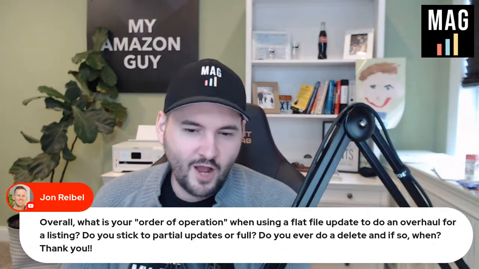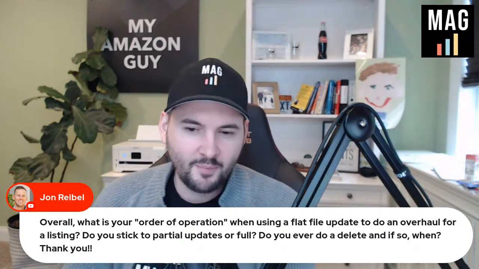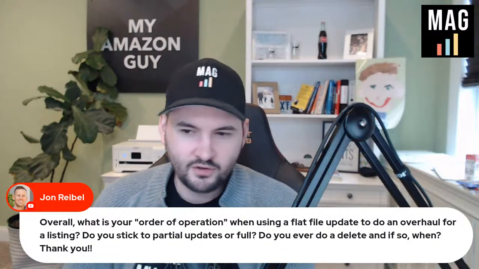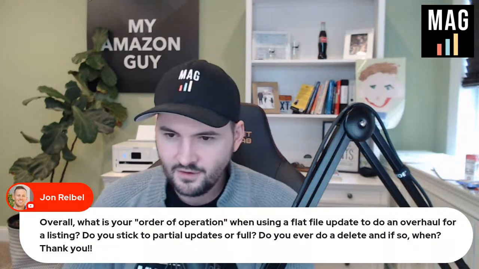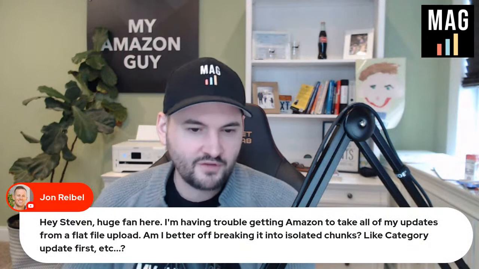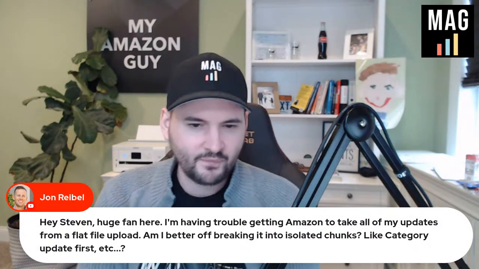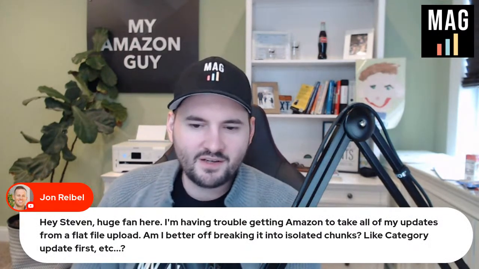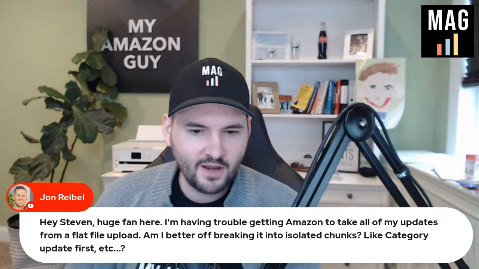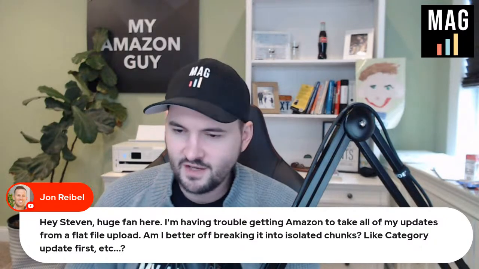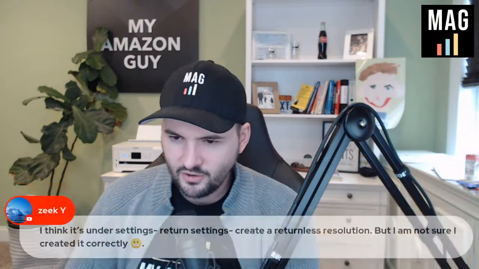What is your order of operation when using a flat file update to do an overhaul for a listing? We did that one actually. Thanks for becoming a member today too, John. I'm having trouble getting Amazon to take all of my updates from a flat file update. Am I better breaking it in chunks? Yes, you are. I think we covered the other part of your question.